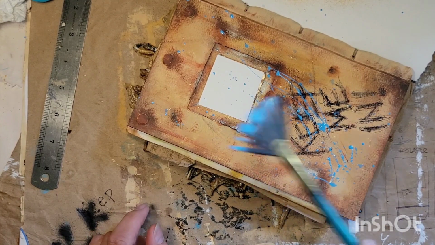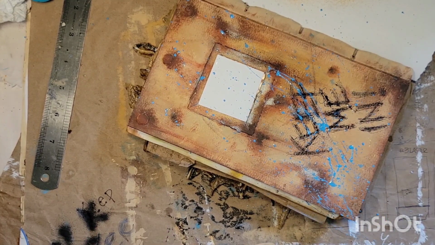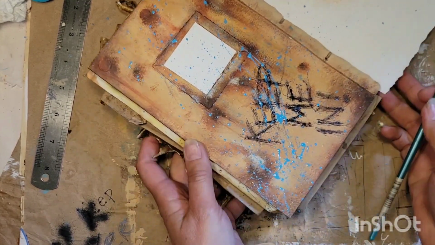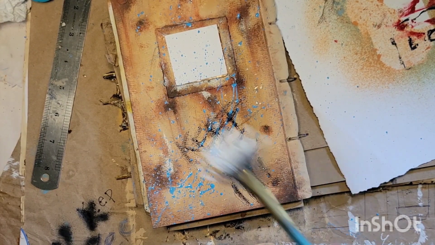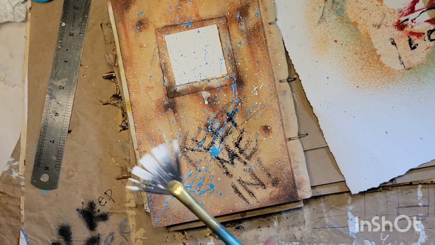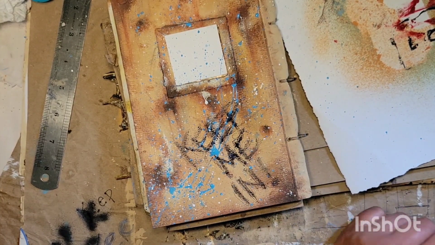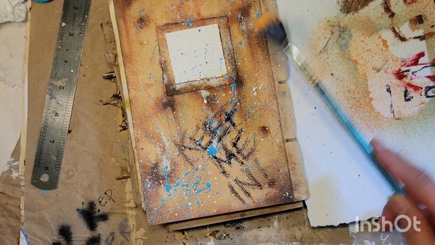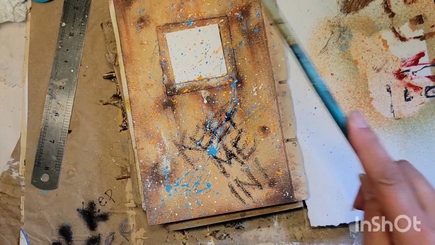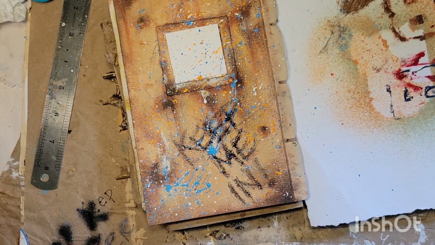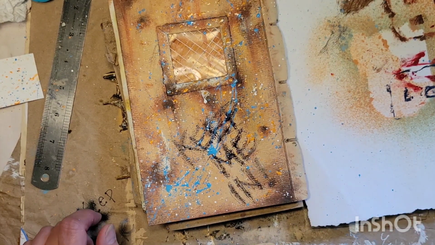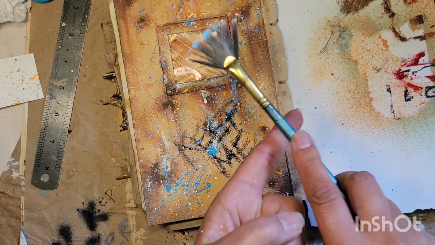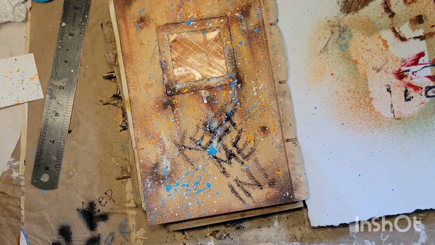Also, you'll notice that I did enhance some of the darks. I added contrast, so I darkened some of the dark brown more, so that it would stand out more. So you want to add contrast so it doesn't look dull. Here I'm just adding a tiny bit to the window. I didn't want to put too much on the window, but it should have some splatter on the inside.